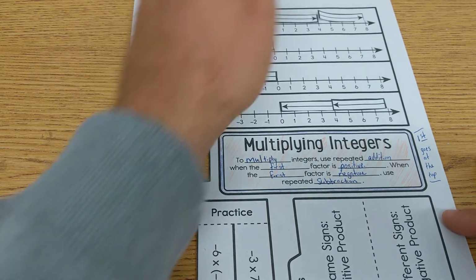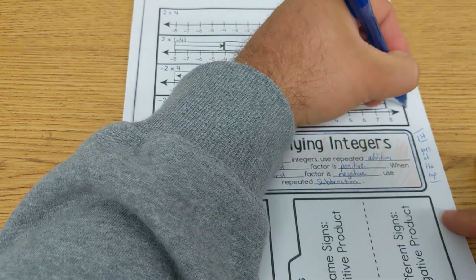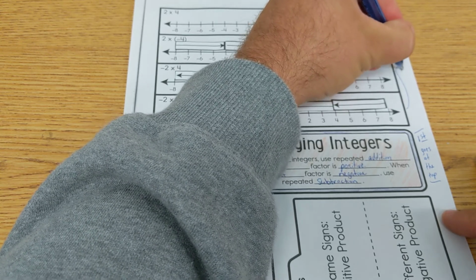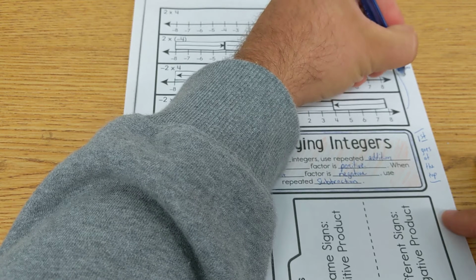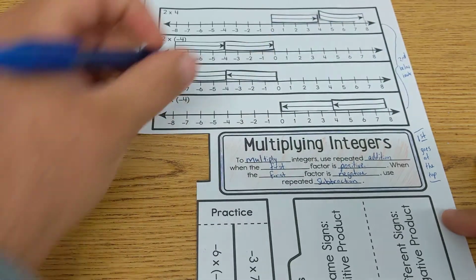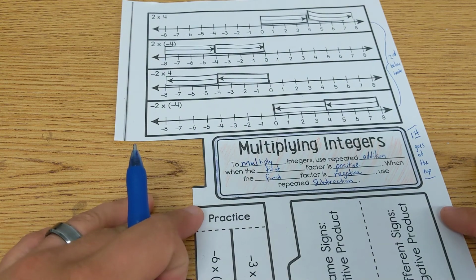Okay, now let's put your number lines second. And this is, I'm going to put below the header, okay? This is your header right here. All right, so that's the second thing.